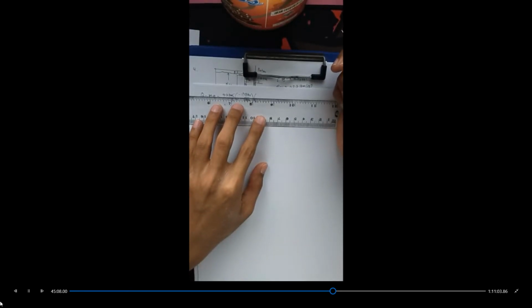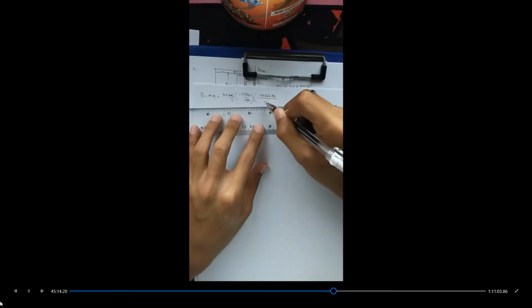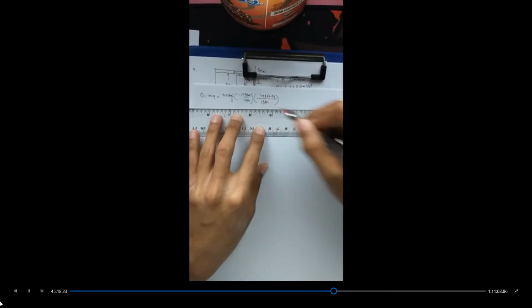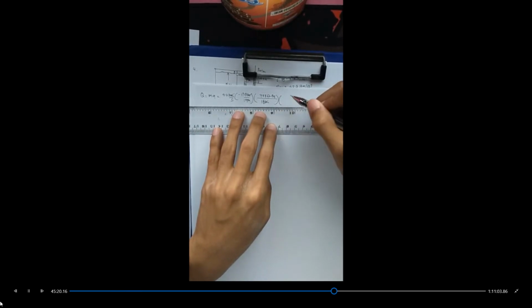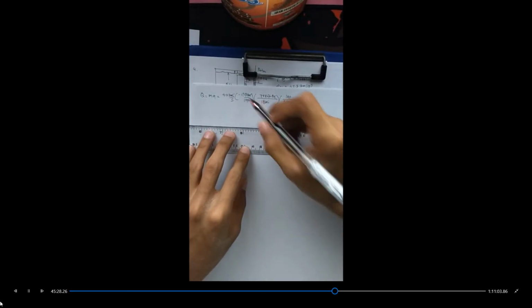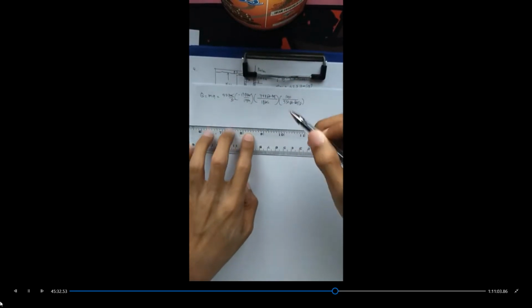Converting BTU per second into foot-pound force, 778 foot-pound force over 1 BTU, cancel BTU, foot-pound force per second. Now converting foot-pound force per second to HP, 1 HP is 550 foot-pound force per second. So cancel foot-pound force per second, and we'll be left with HP.